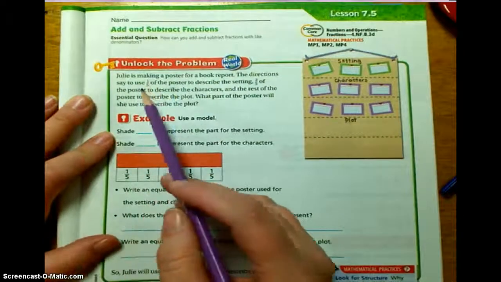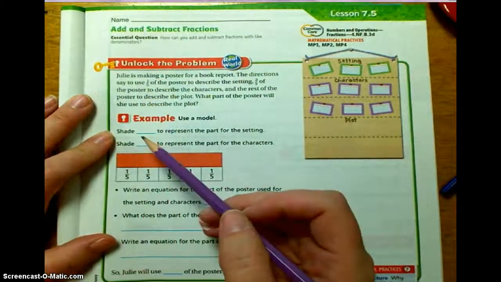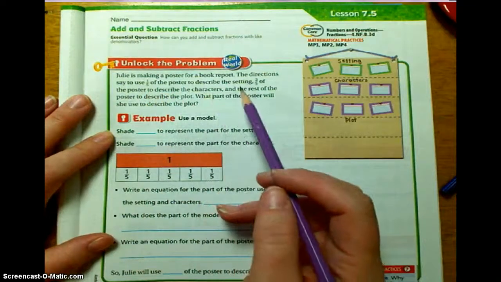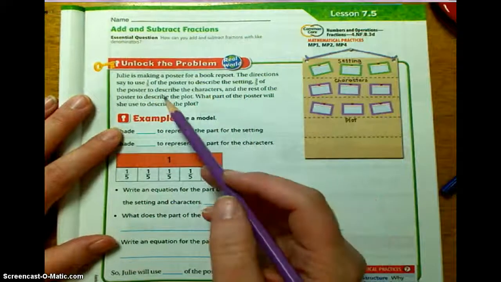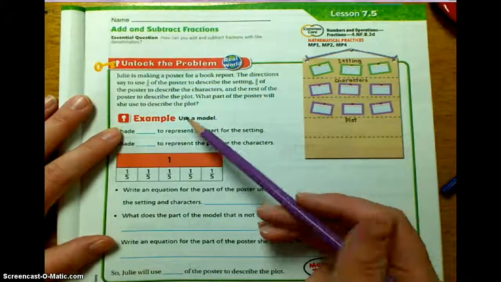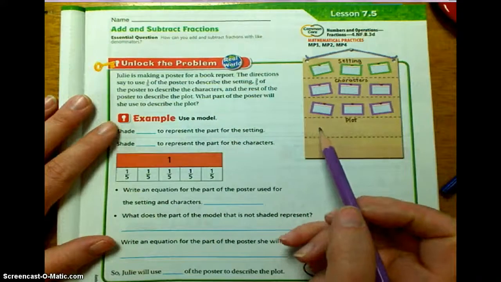It says, Julie is making a poster for a book report. The directions say to use 1/5 of the poster to describe the setting, 2/5 of the poster to describe the characters, and the rest of the poster to describe the plot. What part of the poster will she use to describe the plot?